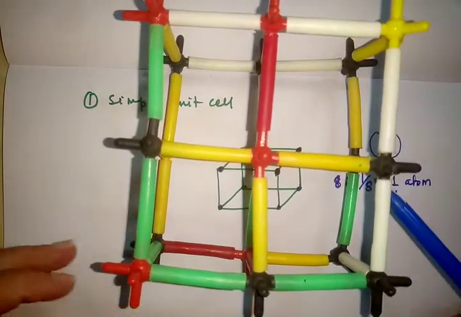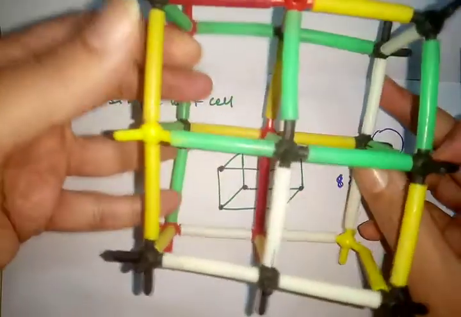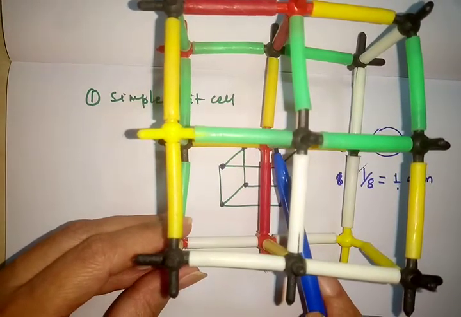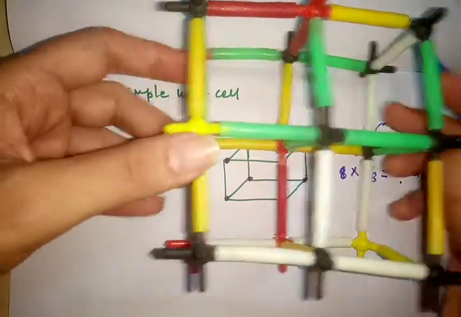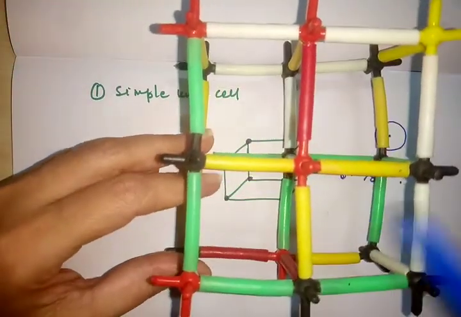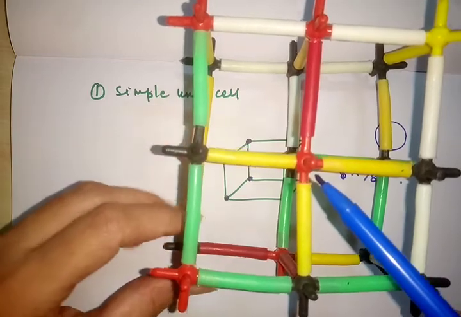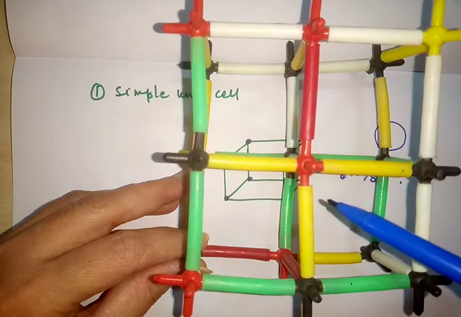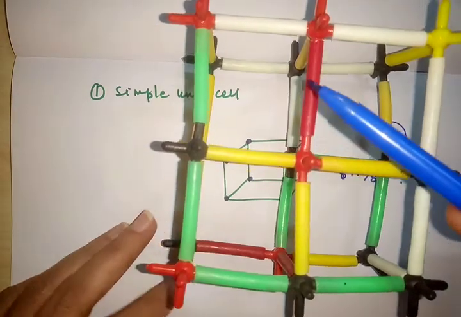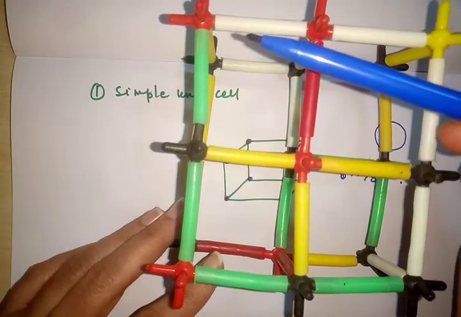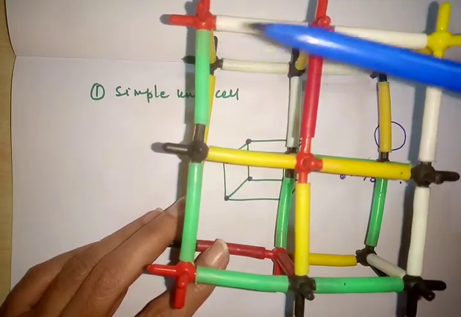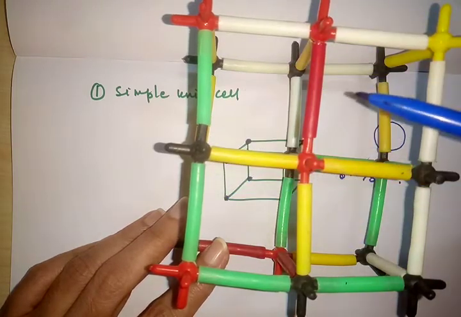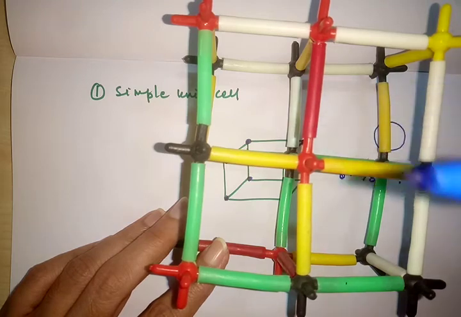Now look here, I'll place it this way. If you consider this as the center of the sphere, this red point is shared by 1, 2, 3 and 4 unit cells, isn't it? In the same way you can stack one more set of these unit cells up here, above this.